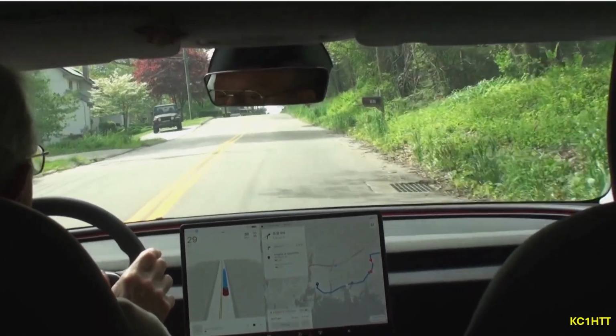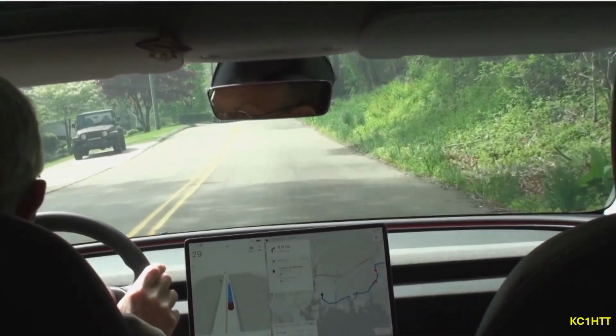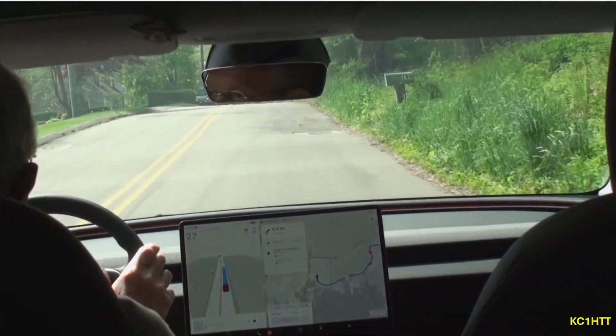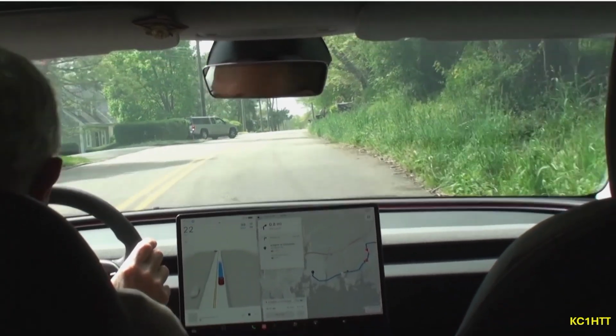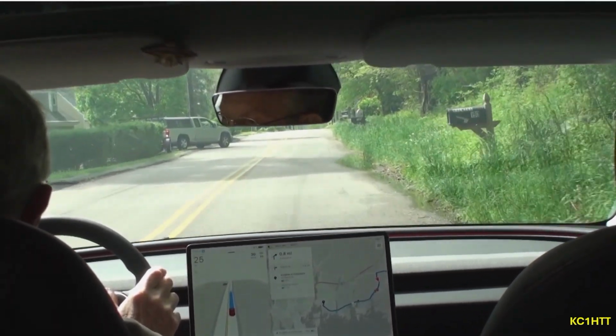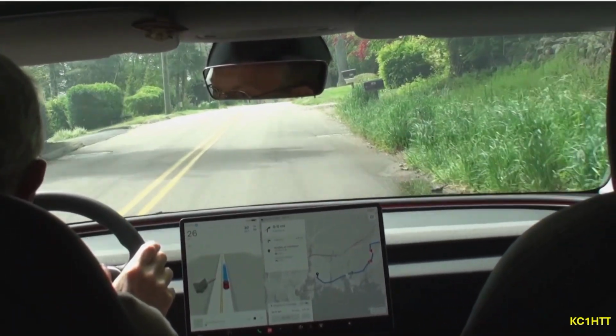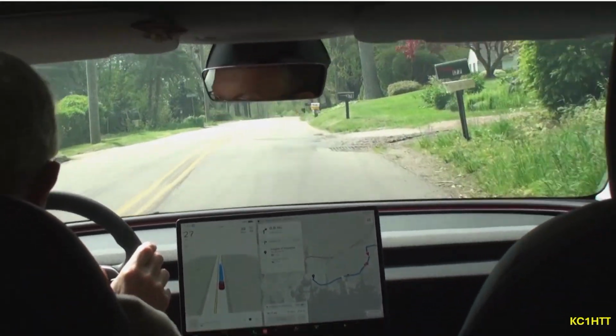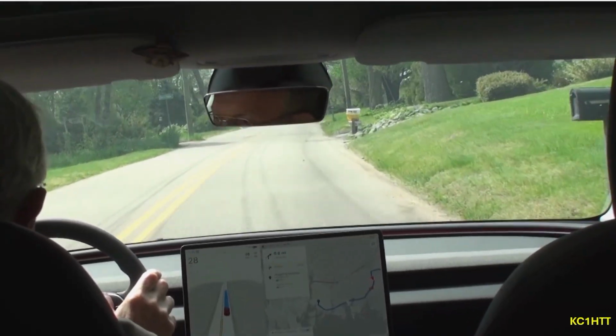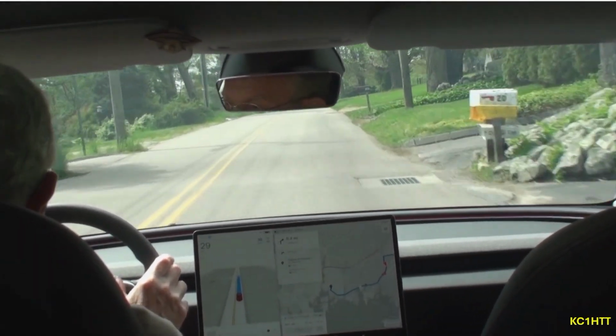There's a Jeep off to the left, and a car that's backing up while it's partially on the road. The car is moving slowly, down about 26 miles per hour. Now that it's past that obstacle, it will increase to about 30 miles an hour.